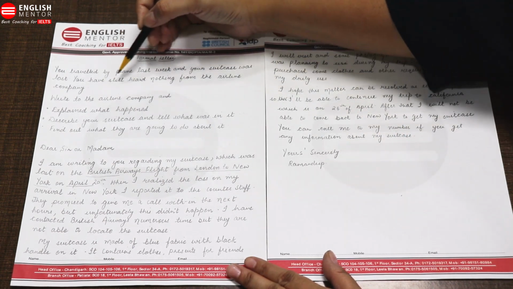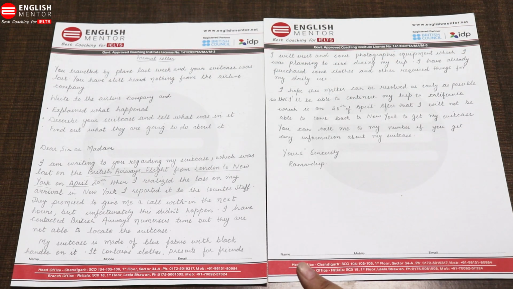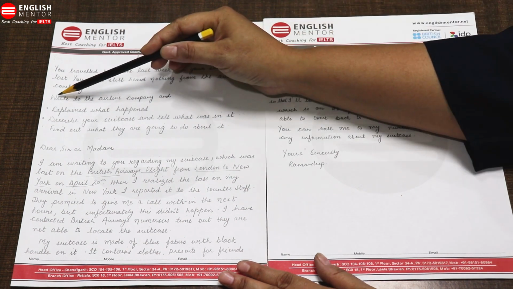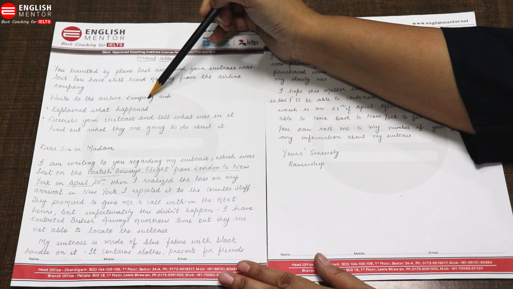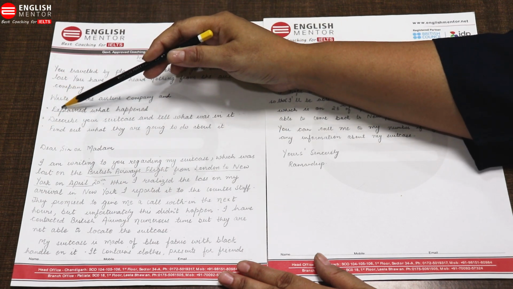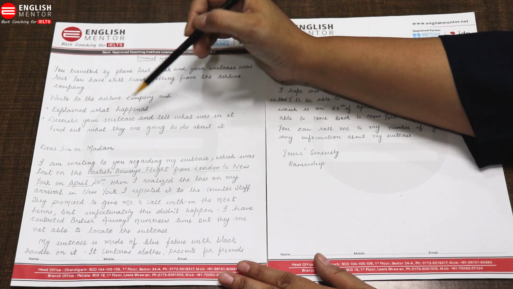You have still heard nothing from the airline company. You have even talked to the airline company but still there was no response from their side. So we have to write a letter to the airline company and we are supposed to follow these points only. First is explain what happened. In our letter we have to explain what has happened.